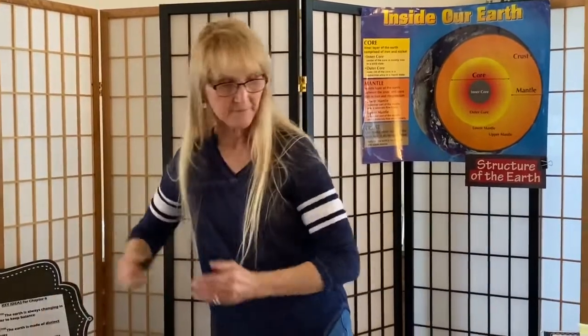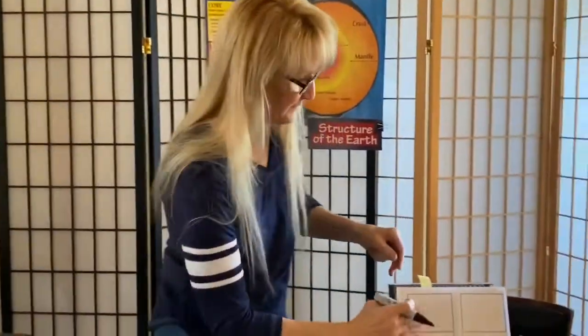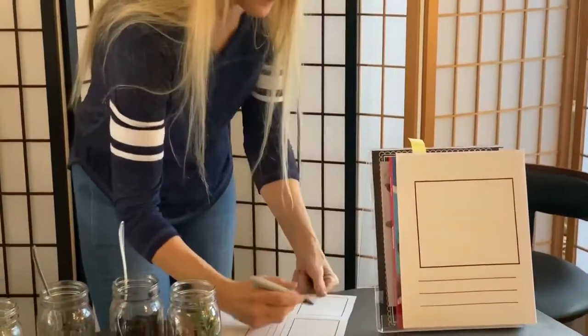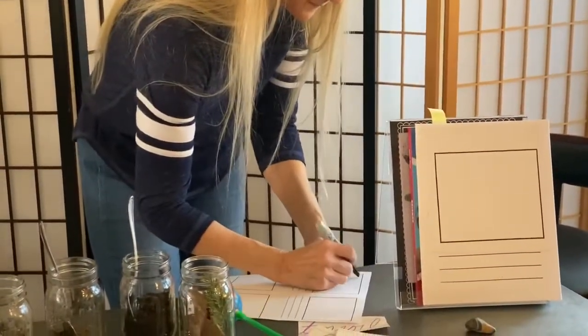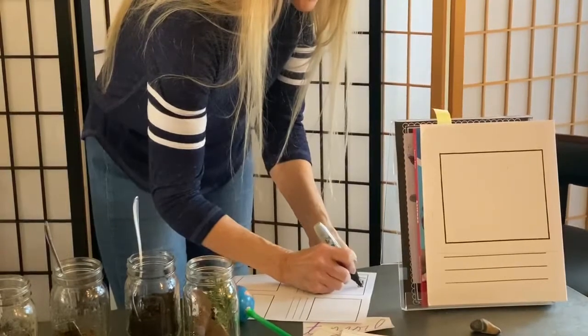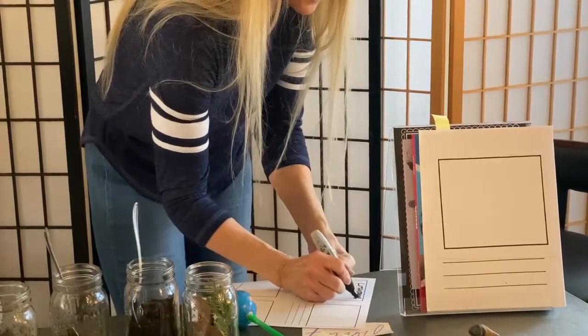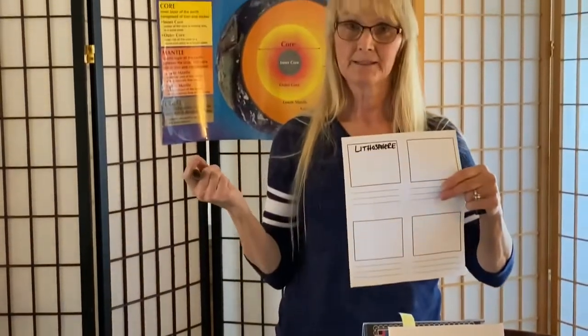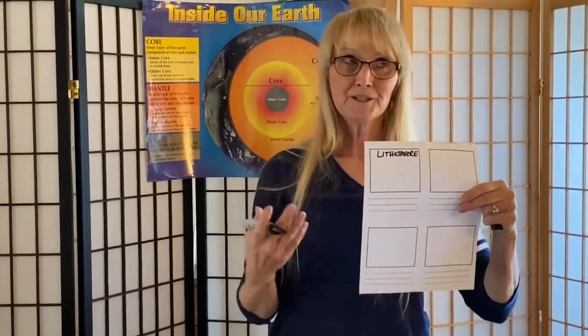The first one that you would come up to, let me just write that one here, would be lithosphere. We've talked about that this week. You would write lithosphere. That's this week's lesson and last week's lesson in chapter 9. You would draw a picture that would represent what you know about the lithosphere?